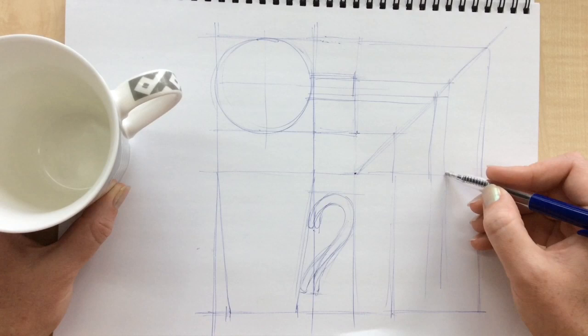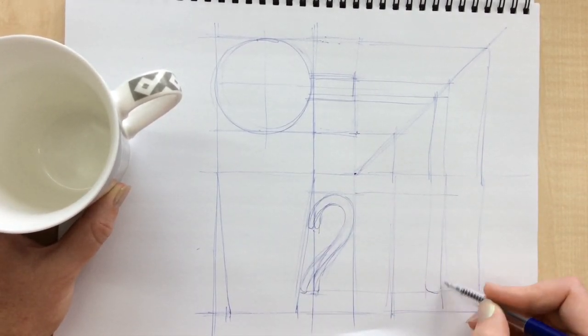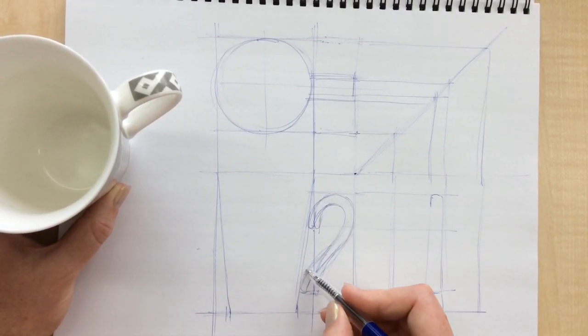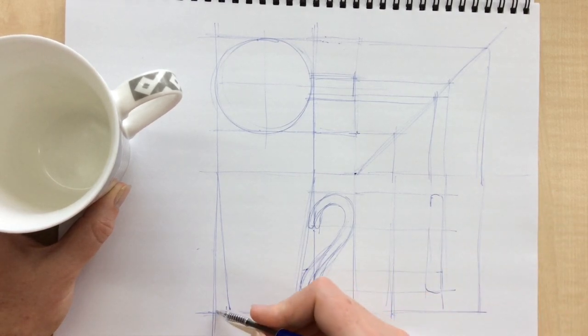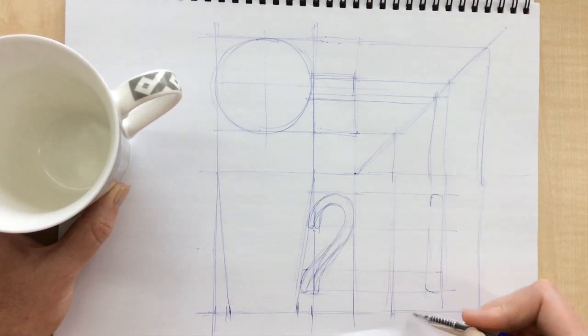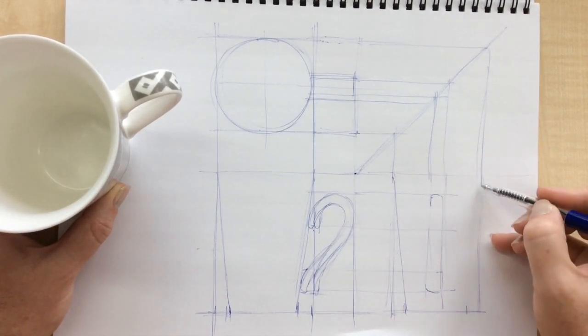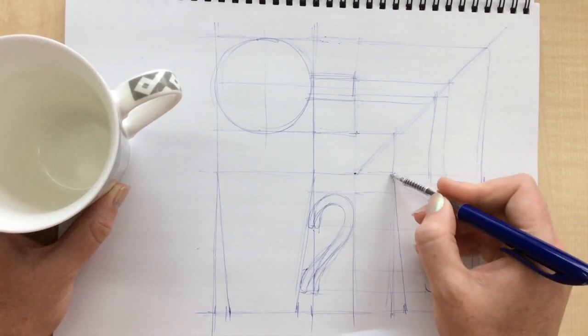I've transferred that information and that distance so I can locate my handle here. I'm going to take this information because my design has symmetry so that I can do my little wedge. And in a moment I'm going to darken in these views so you can see them.